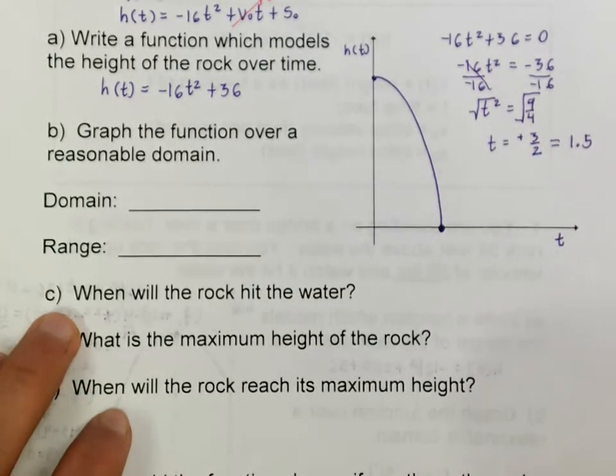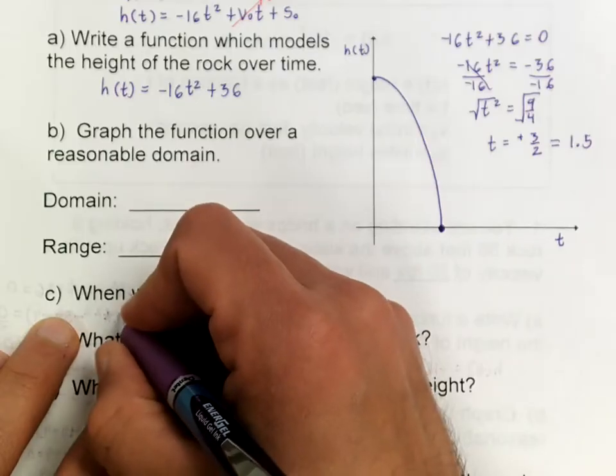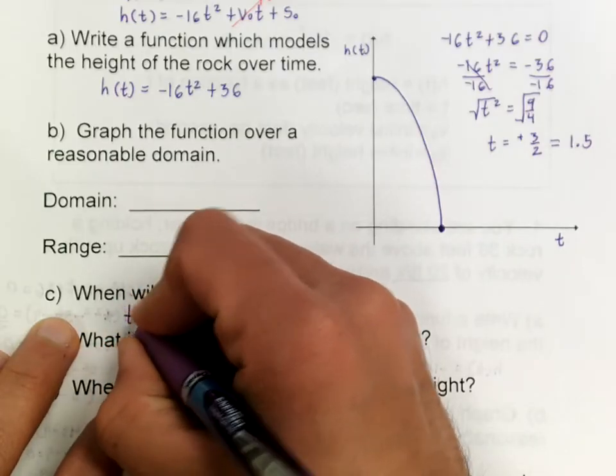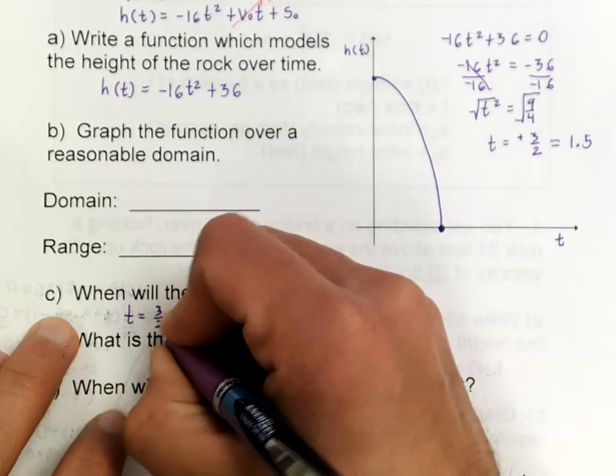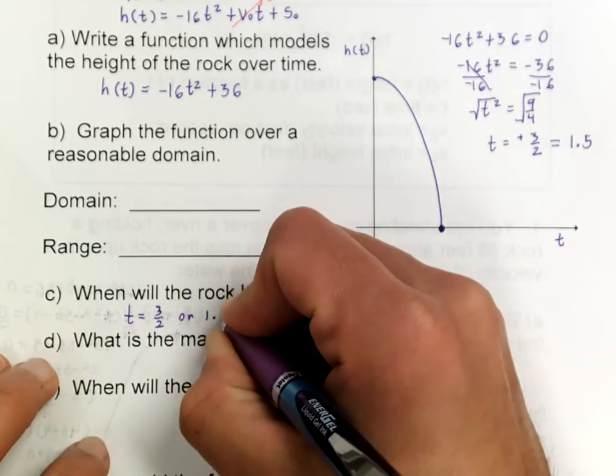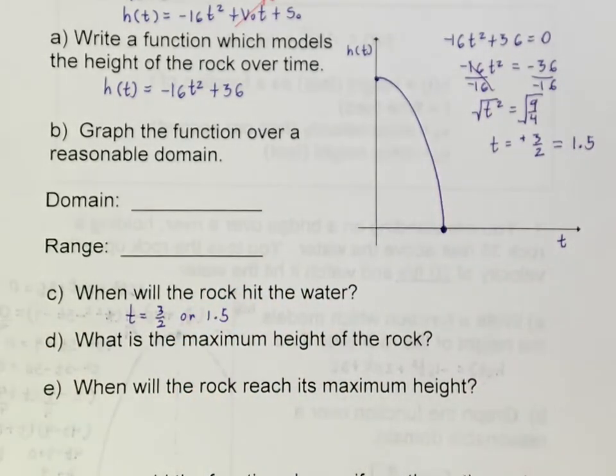So when will the rock hit the water? Well, the rock will hit the water at t is equal to 3/2 or 1.5, right? Now it says, when is the maximum height of the rock? What is the maximum height of the rock?